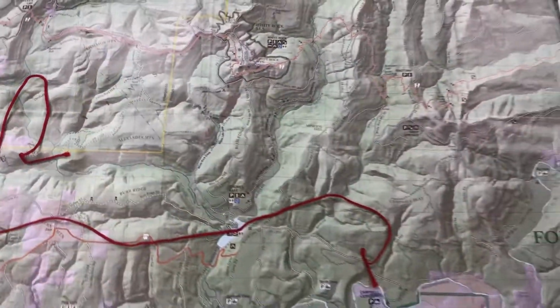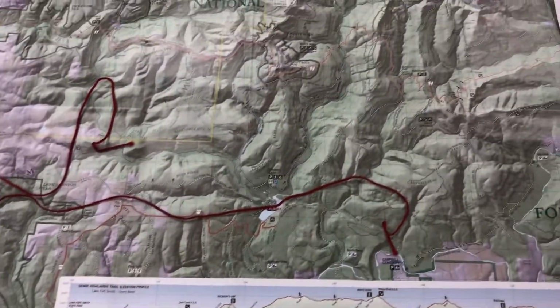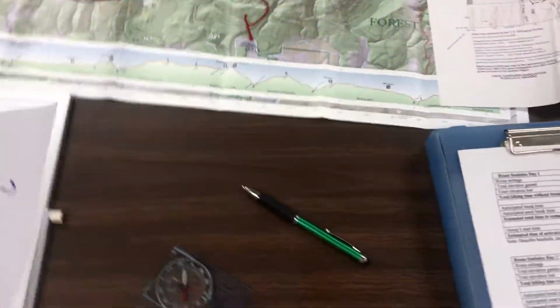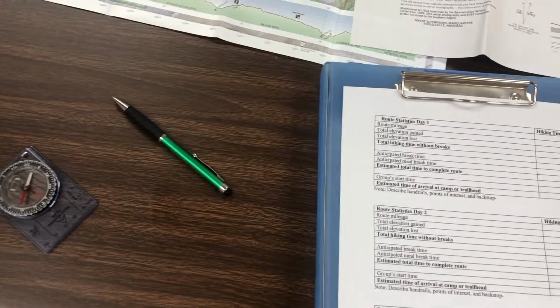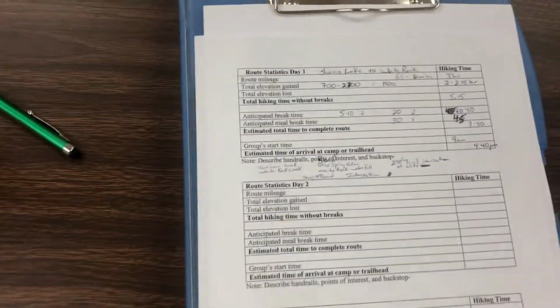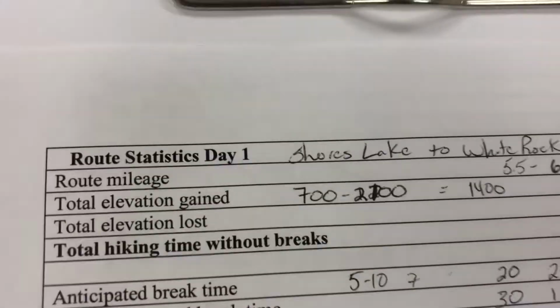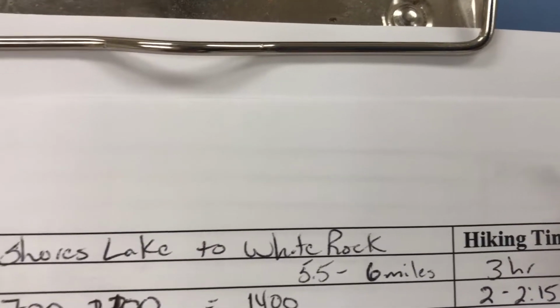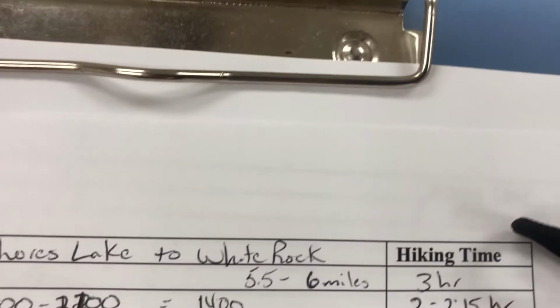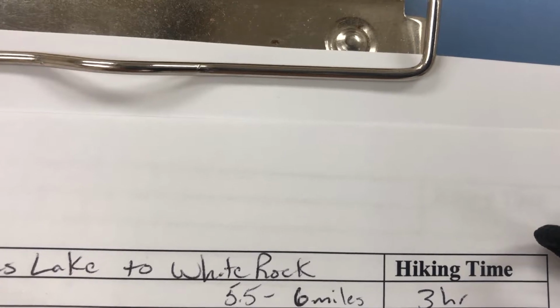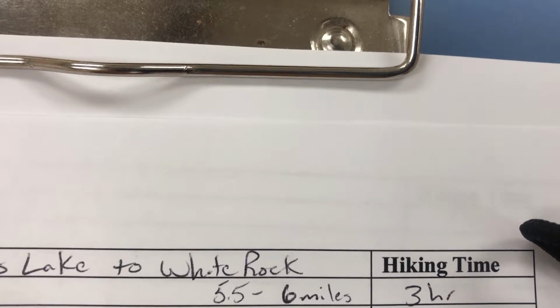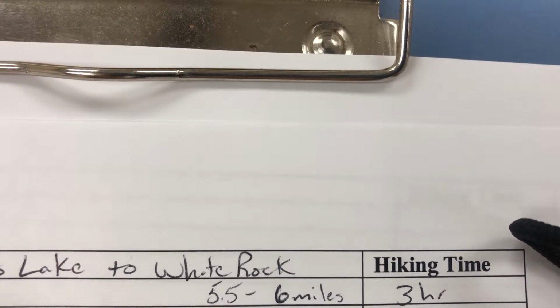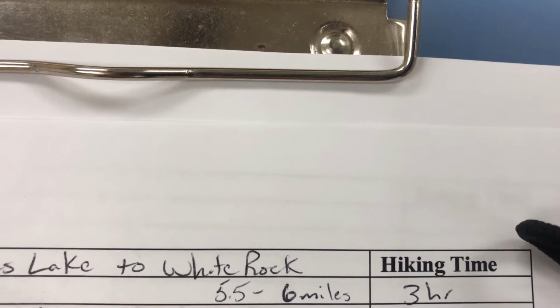So with that, I'm going to be a little bit conservative, and I'm going to add some of my own math here. If I'm saying that it's 5.5 to 6 miles, I'll go ahead and estimate that as 6 miles. For every mile, you're adding 30 minutes. So that's going to be 3 hours.